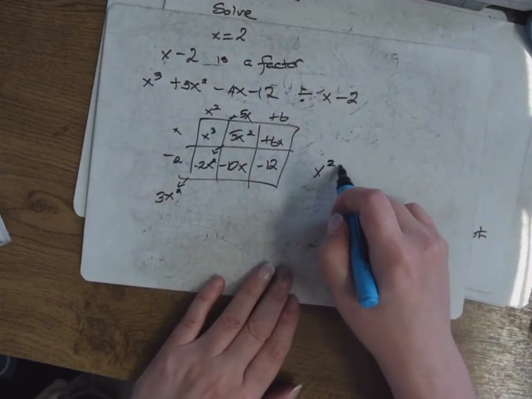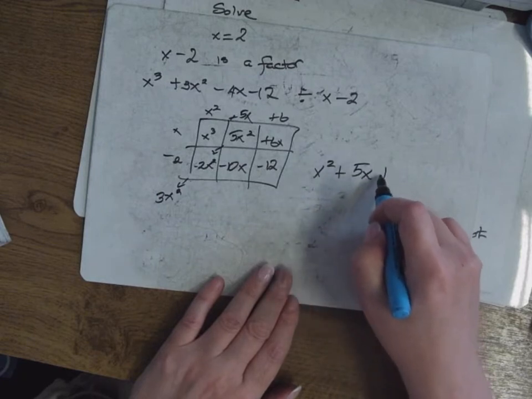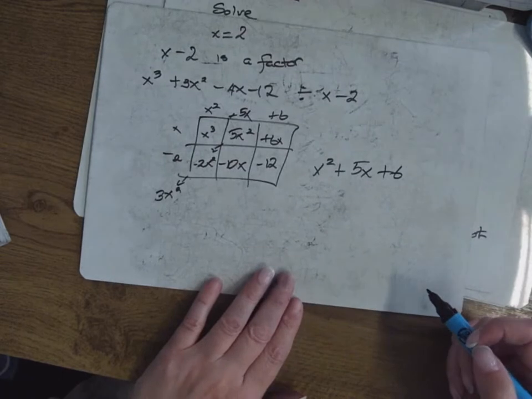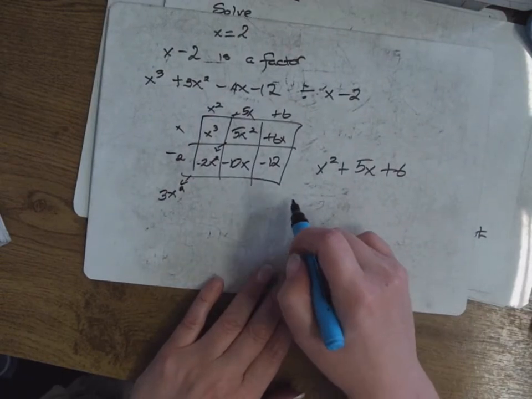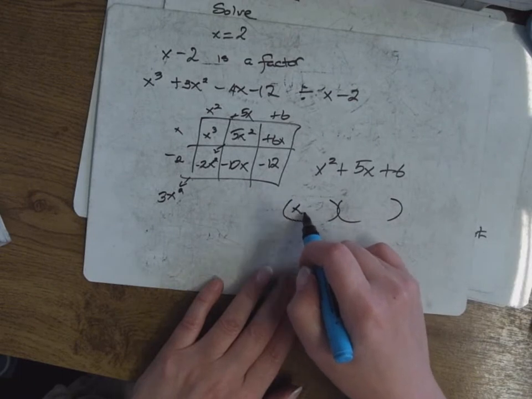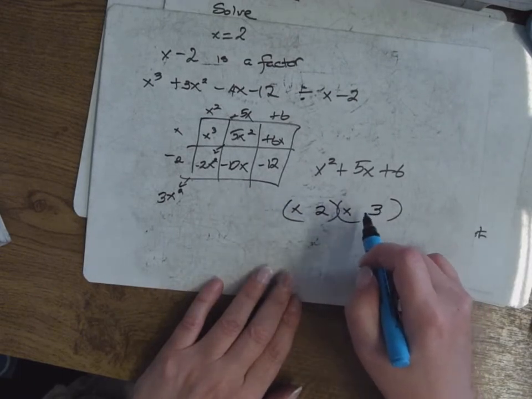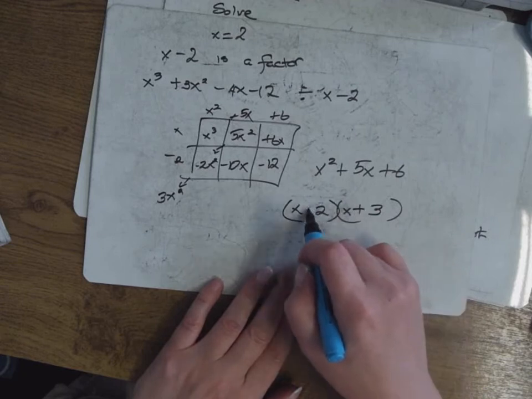So when I do my division, and you do it whichever way you like, my answer is x squared plus 5x plus 6. Then I factorize this: two sets of factors, x and x, 2 and 3, a plus and a plus.